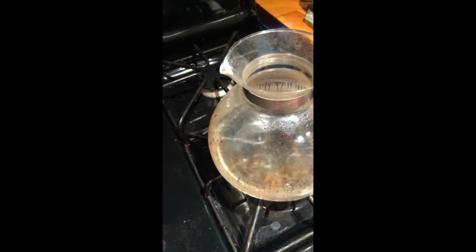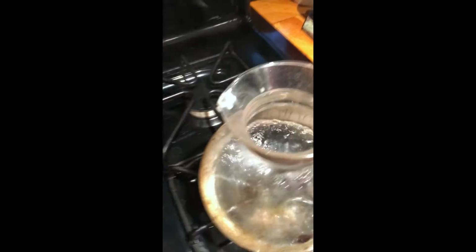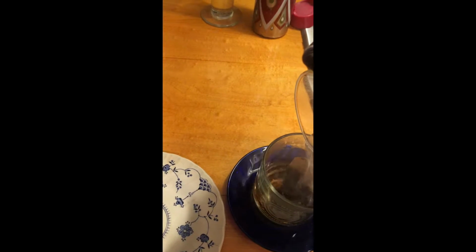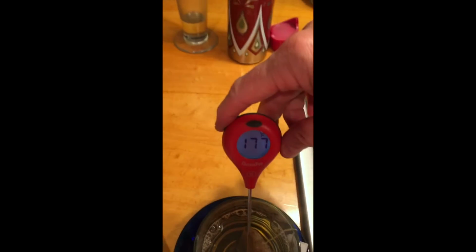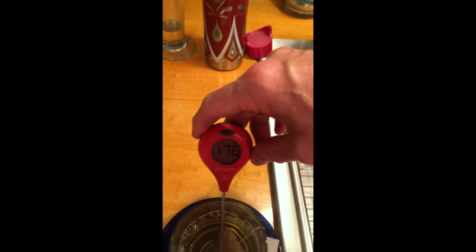So now we're going to turn the flame off, get the hot pad, and pour the water into the teacup. There we go. Now we're going to turn on the cooking thermometer and place it into the tea water to get a measure of our initial temperature. Looks like the initial temperature is about 176 degrees.